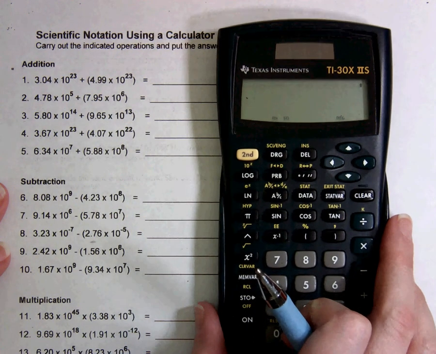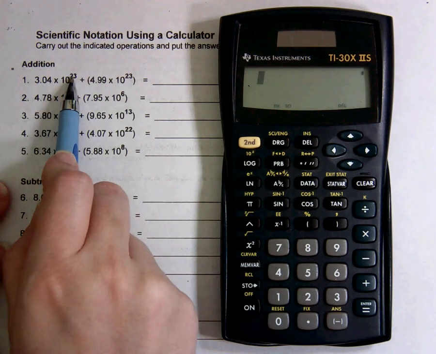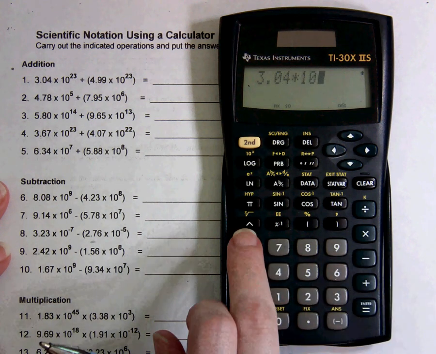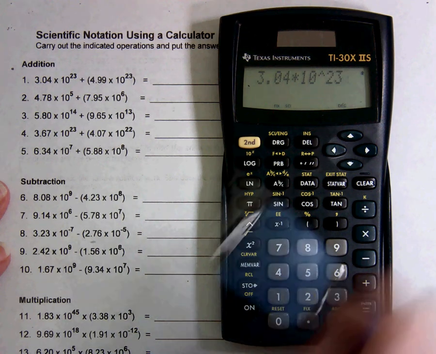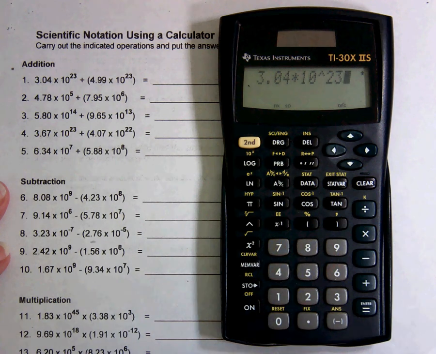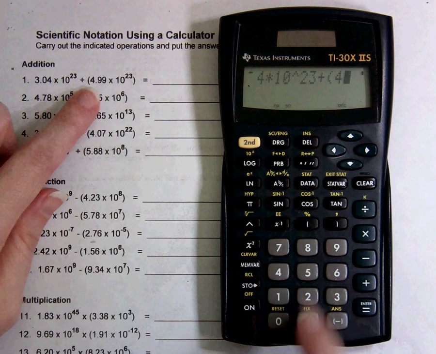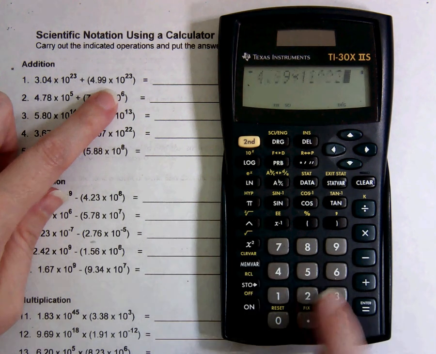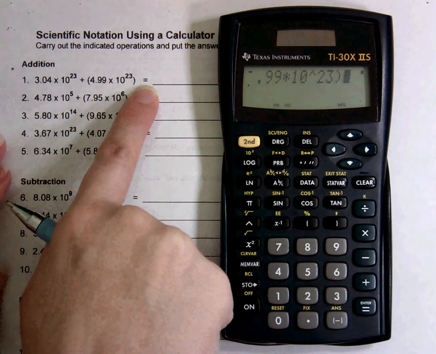So for example, number 1 for addition shows 3.04 times 10 to the 23rd, and the way you'll plug this in is 3.04 times 10, and then this button right here is to the power of 23. So this is 3.04 times 10 to the 23rd power, and then we will do plus, just like we have here, and open parentheses, 4.99 times 10 to the 23rd power. Now you're going to close out the parentheses just like it is here and hit the equal sign.